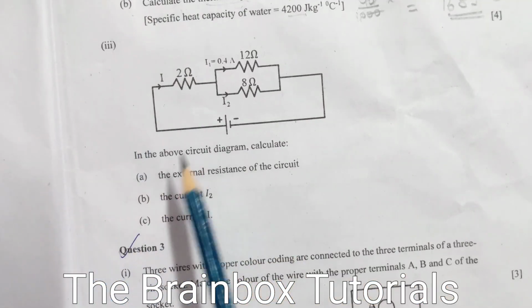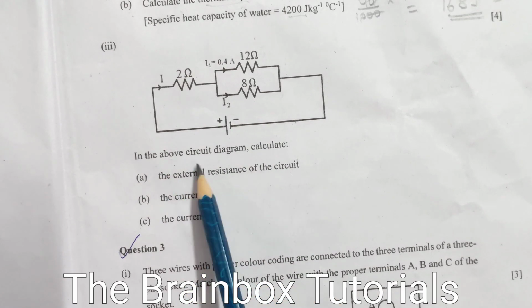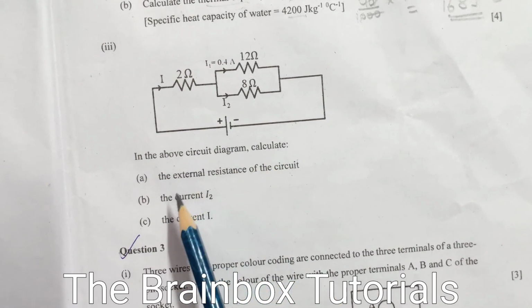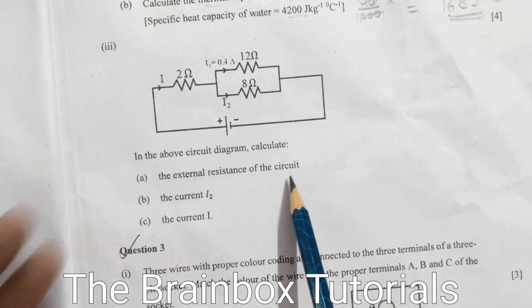Now number 3, here a circuit diagram is given. In the above circuit diagram, calculate the external resistance of the circuit.